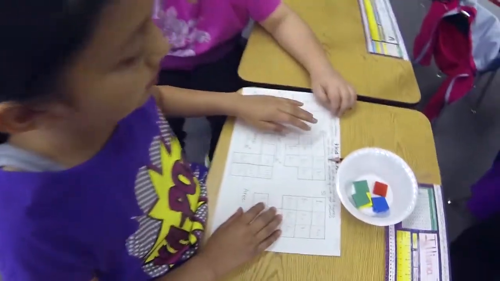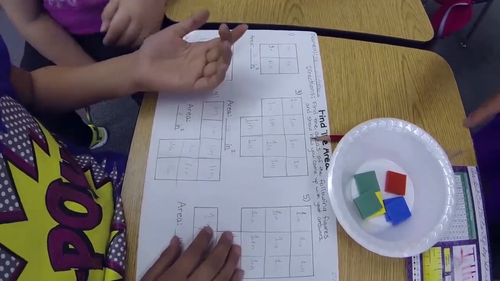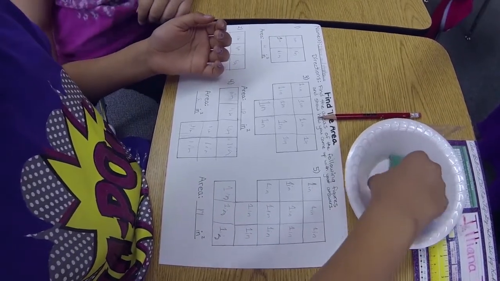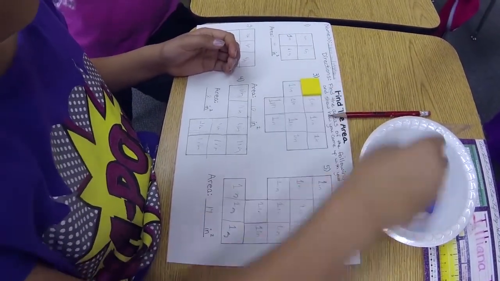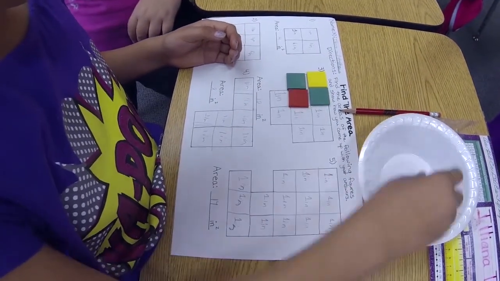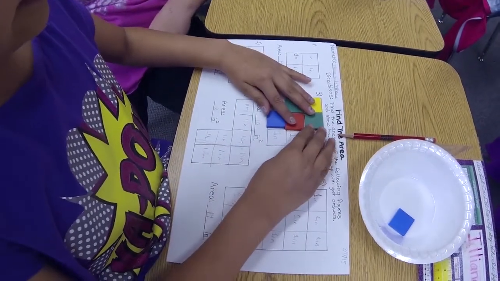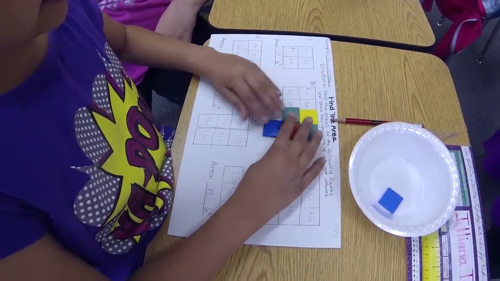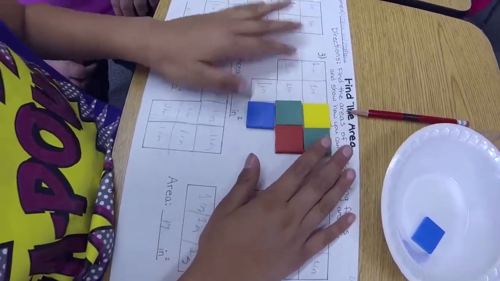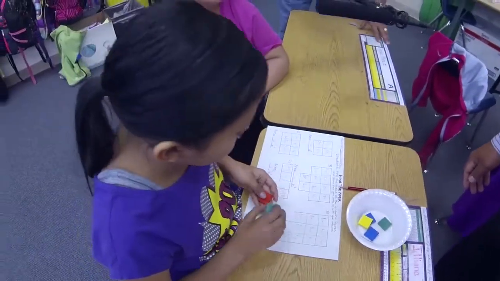We used 5 tiles on one side. Okay, and so then show me what tiles you already have. So what did you do? Show me your strategy. We put 5 tiles on one half, and we saw it was the same thing, but just flipped around. Oh, okay, cool. And we added them up, and after we added them up, it was 10.